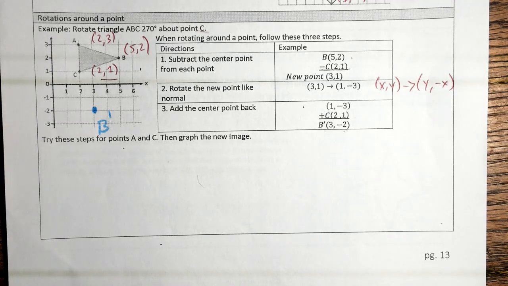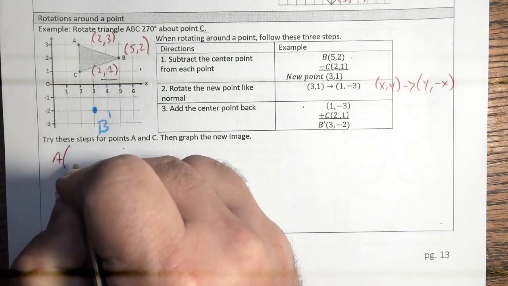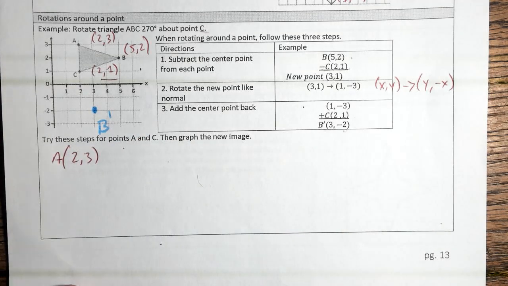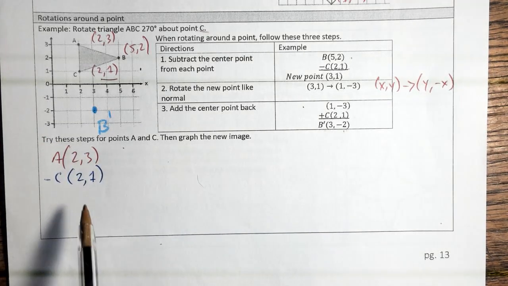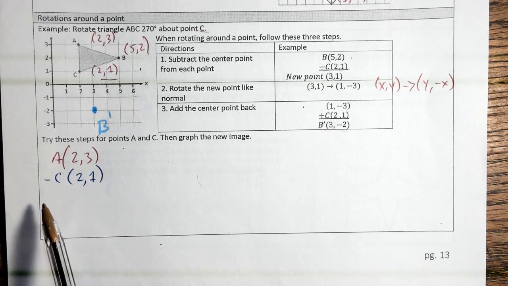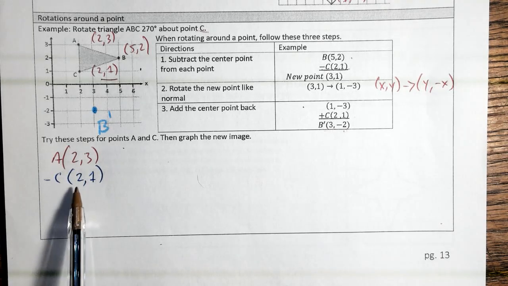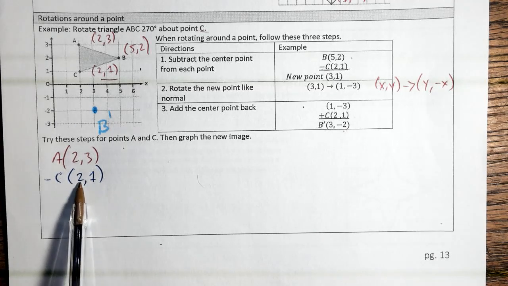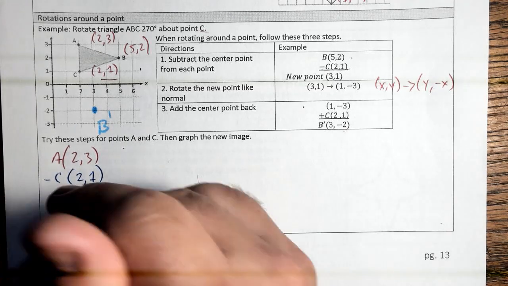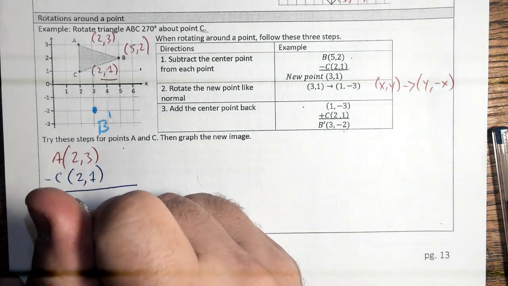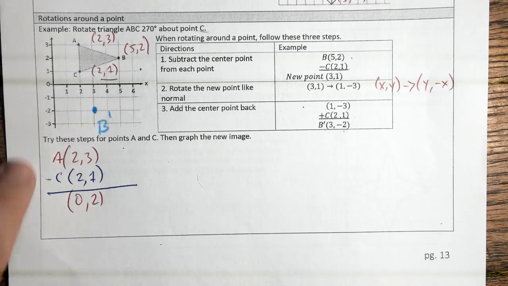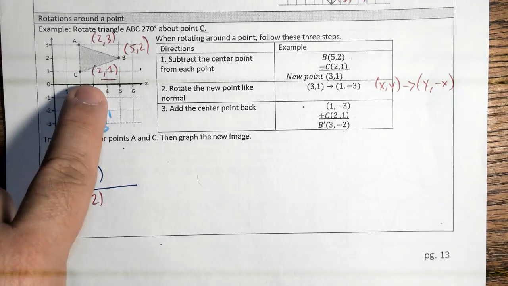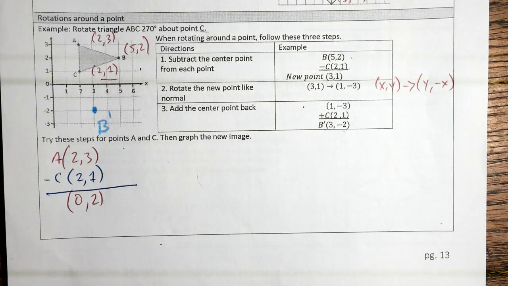Okay, so we'll start with point A. The point A was 2, 3. So like I said, we're going to subtract. I'm going to try to use different colors. We're subtracting out point C. The point C is 2, 1. Now, sometimes these points will be negative, and we'll get into that as we practice on the next page. But for here, these are both positive. So when we subtract, it's just we're subtracting 2 from 2 and 1 from 3. So 2 minus 2 is 0. 3 minus 1 is 2. So this is where our point is, subtracting out point C, because we're moving our origin from here to here, mathematically speaking.